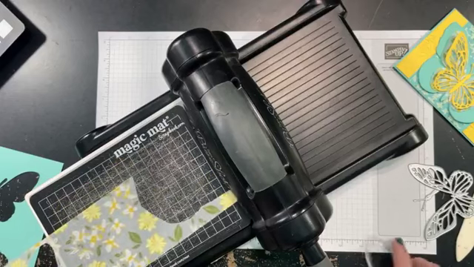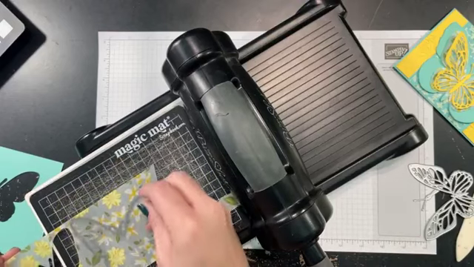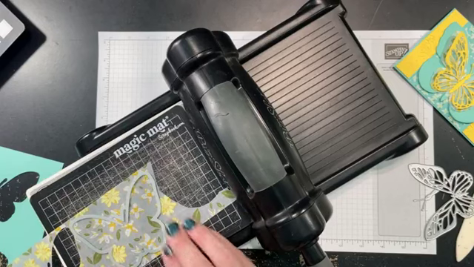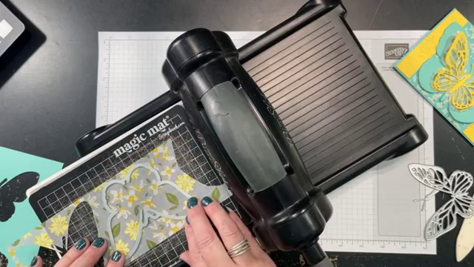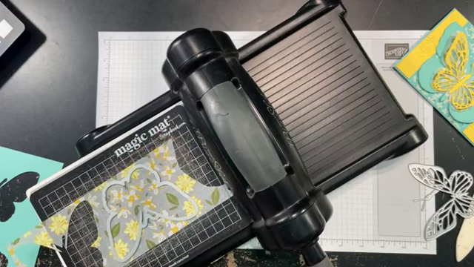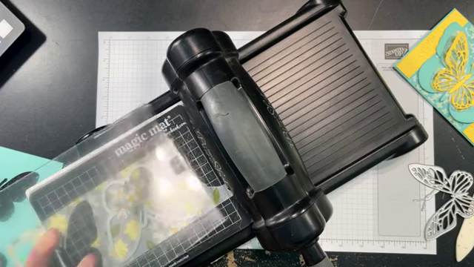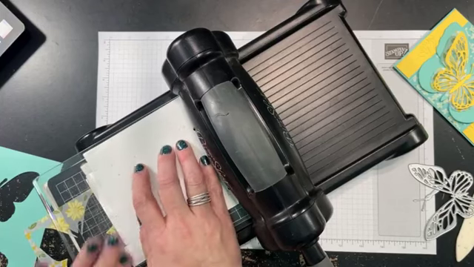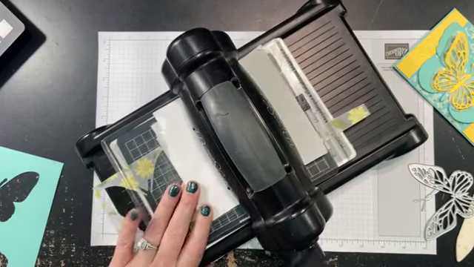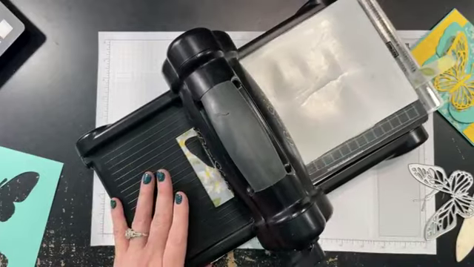Okay, this die cuts out this piece. And this again is just a scratch piece of that vellum. I had the wrong die doing the wrong thing. I'm sorry. I wasn't paying attention to what I was doing. I was talking about On Stage.